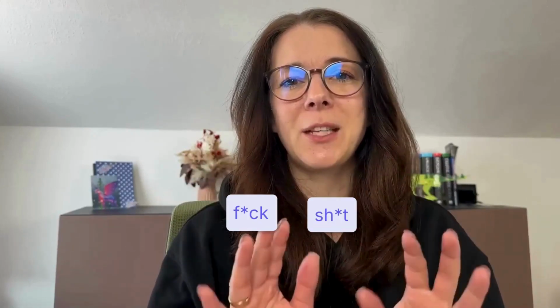And if you are like me and you have some kind of aggressive language, then make sure you make them a little bit softer, just adding a little star or something. Do not write them fully through. This is really a spam filter trigger.